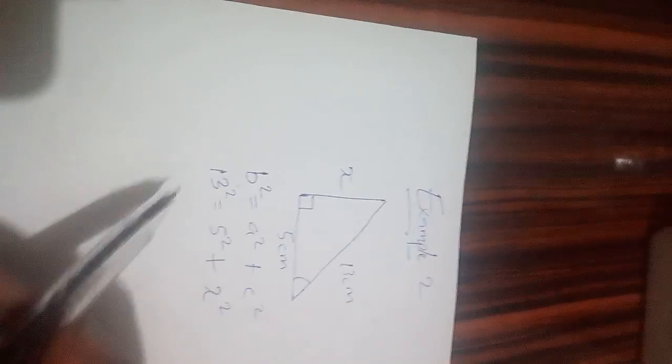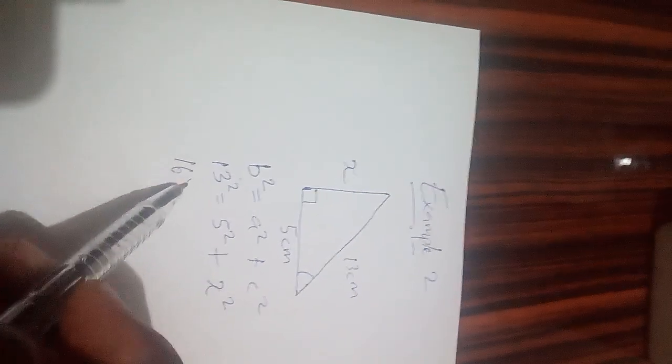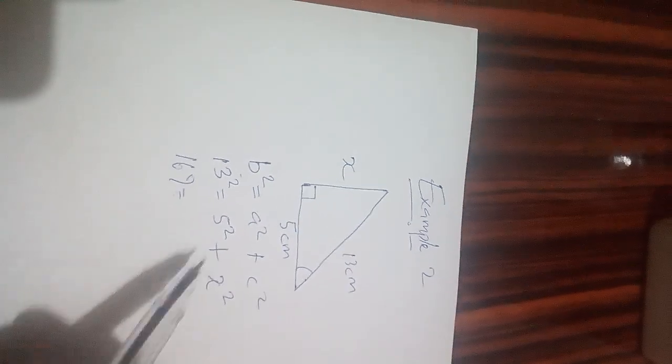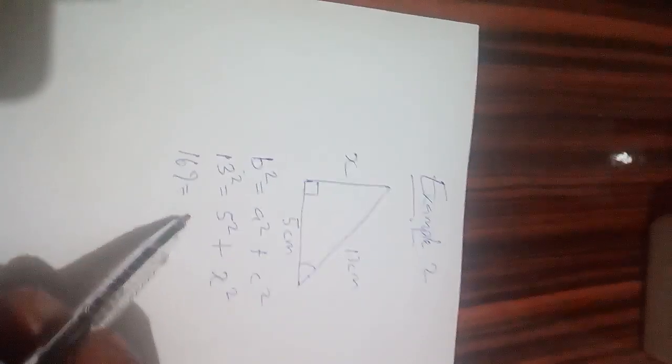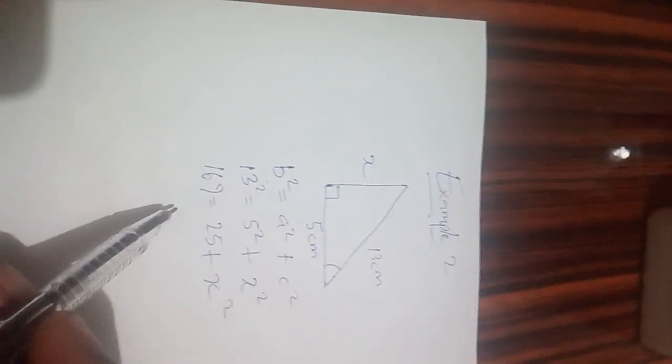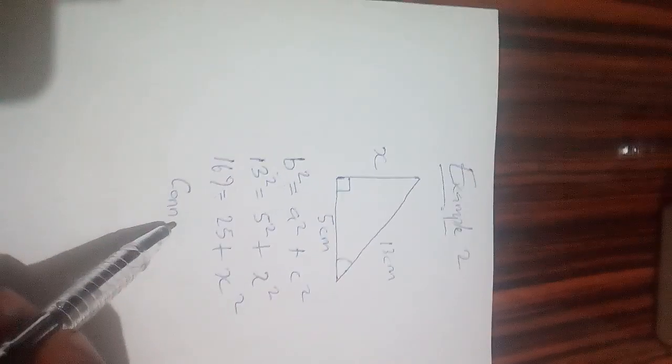All right, 13 square is 169. That's 13 times 13. 5 square, 5 times 5 is 25, plus x square. What are we going to do next?